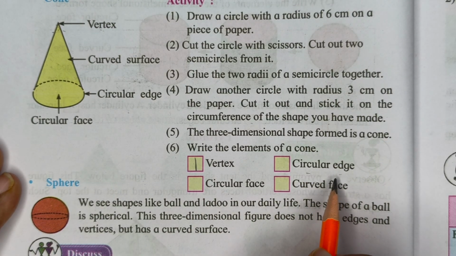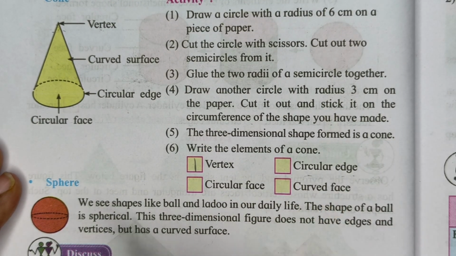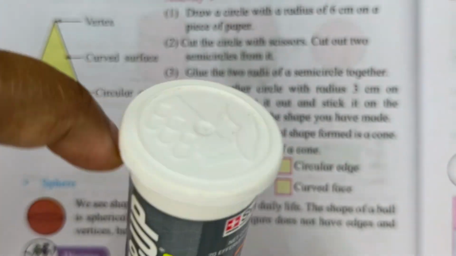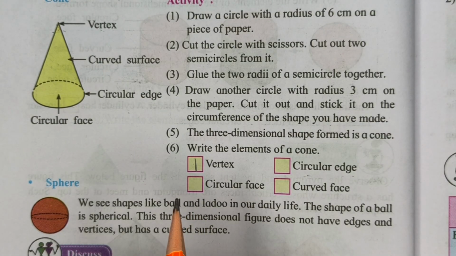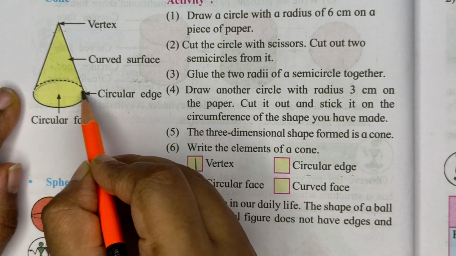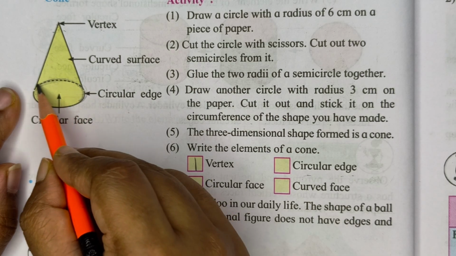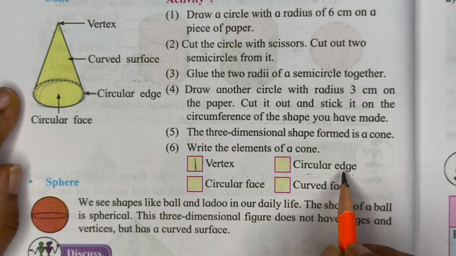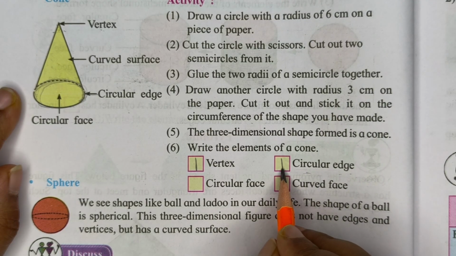Circular edge. Now, I told you what an edge is. See here, this part is called the edge. So if you think about a cone, this is the cone. This bottom is the circular edge. This outer part is the edge. So how many circular edges does it have? It has only one circular edge.